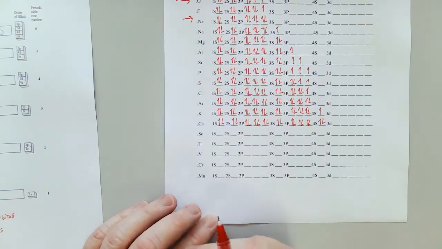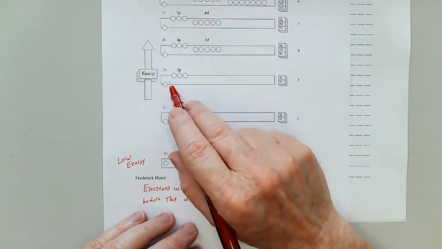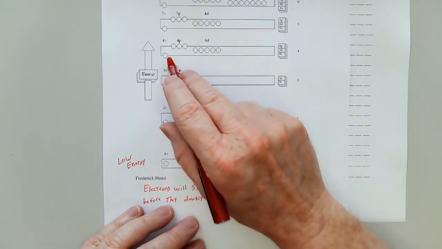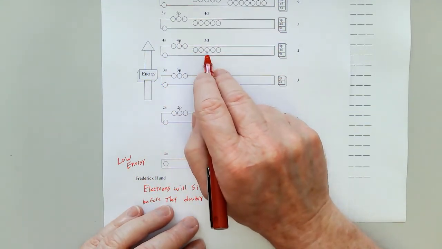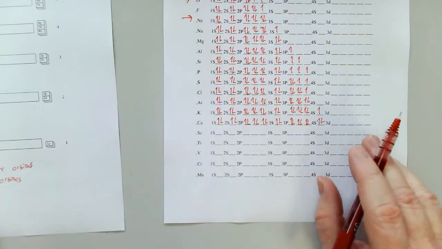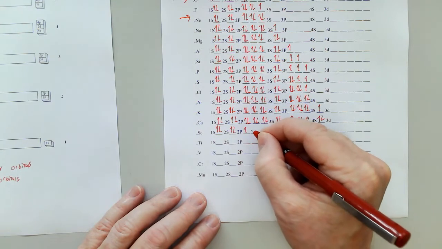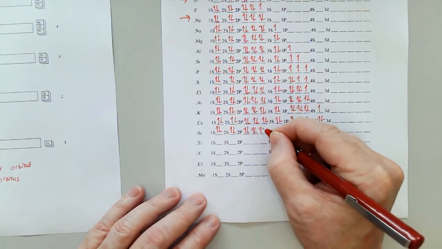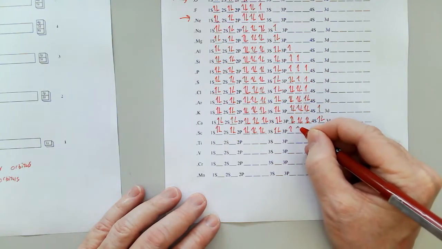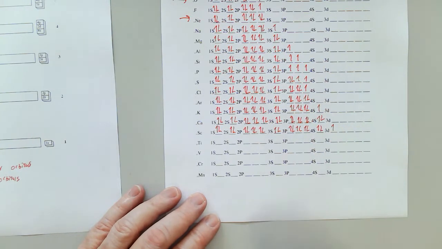Now, things are going to get a little bit different at this point. We are dealing with transition metals. And on our chart, okay, what's going to happen is we go from 3s to 3p to 4s. And then you're going to notice that the 3d is lower energy than the 4p. So the 3d will fill before the 4p, which seems a little weird. But that's the way the quantum numbers work out, like that.